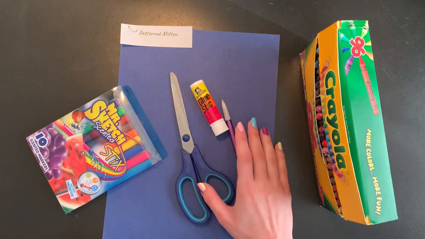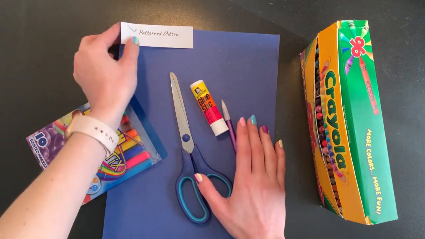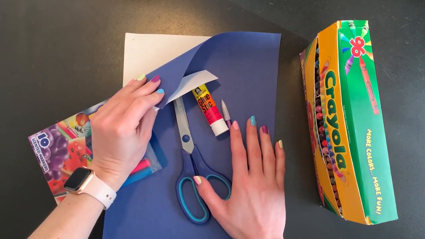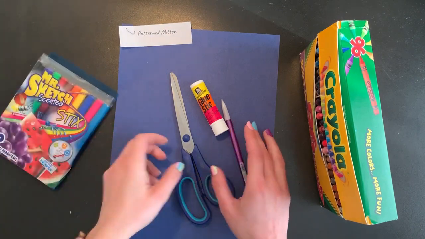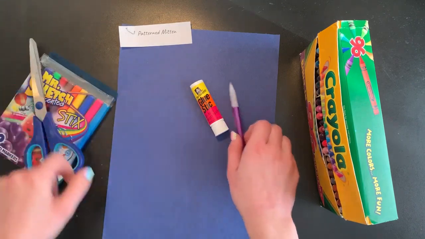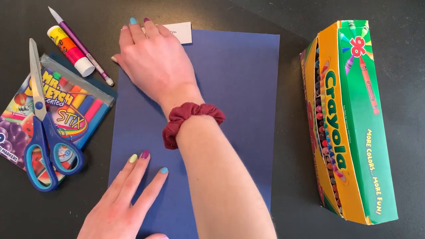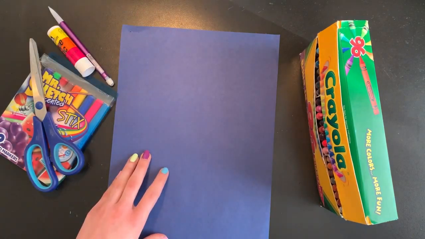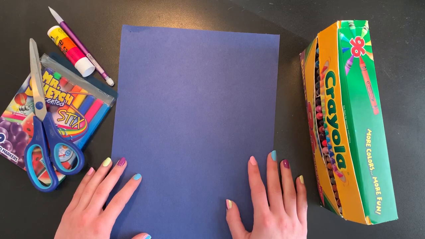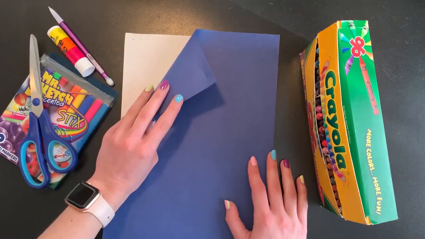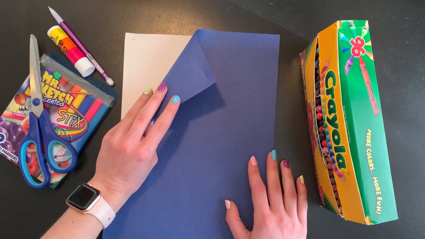Now today we're going to need a blue piece of construction paper and a white piece of construction paper. You should have a pack of this paper in your art folder, so a blue and a white piece of construction paper in there labeled pattern mitten. We are going to make a kite today. The weather is changing and the winter weather is leaving us thankfully, so instead of making a mitten, we're going to use these blue and white papers to make a kite today.